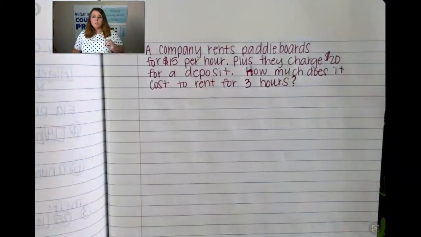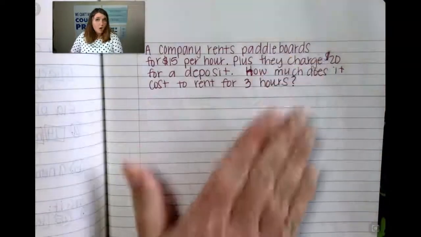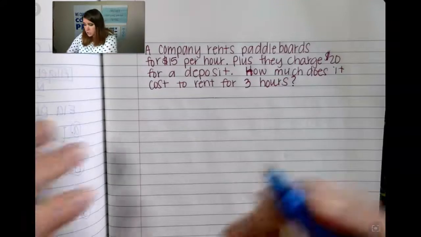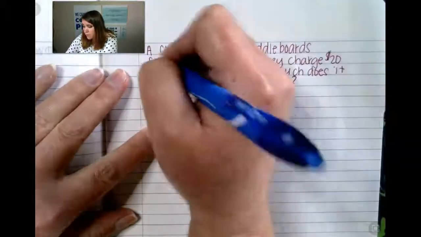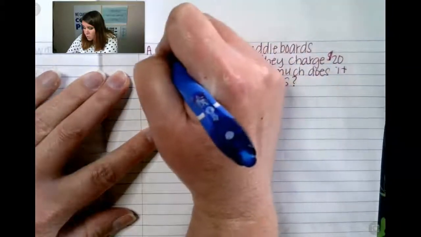Okay, so algebra in the real world. This is the only problem we're going to do together, so I would get this written down so that you have all the steps together because I don't want you to have to write a bunch of stuff again. Okay, the very first thing you want to do is underline, pull out important information. A company rents paddle boards for $15 per hour.